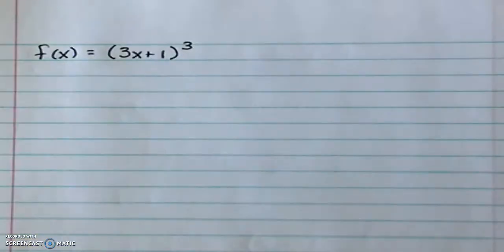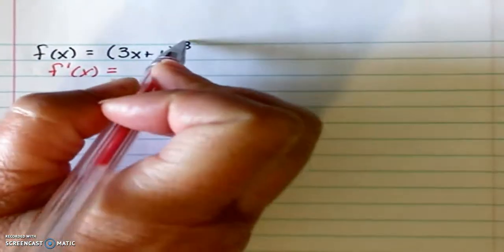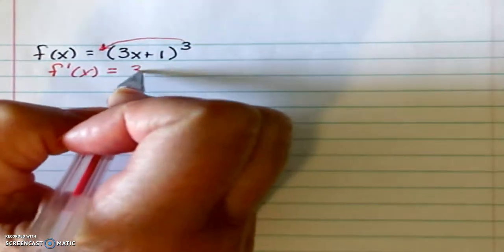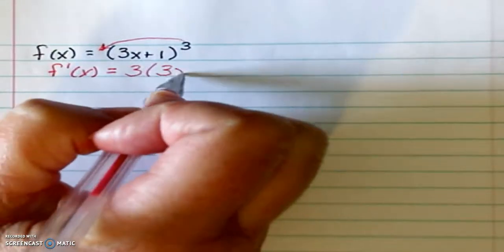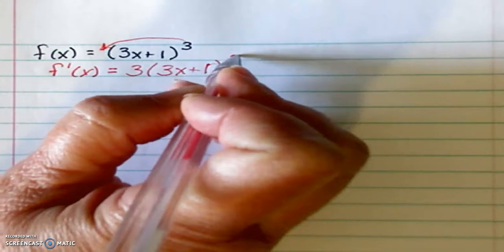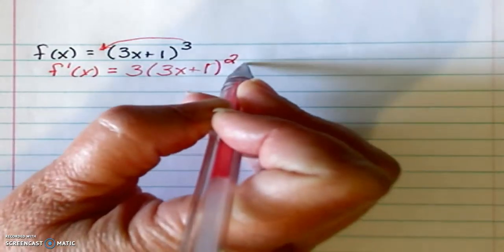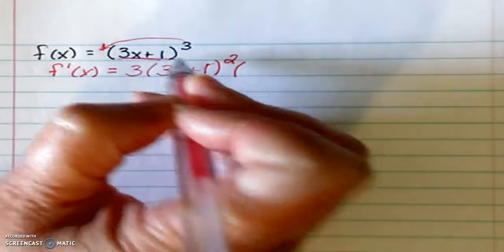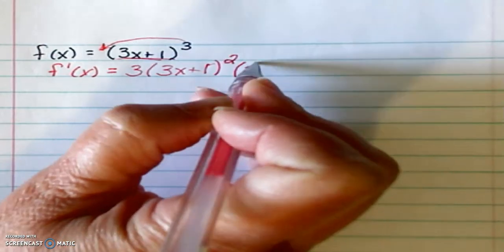Okay, another example using the rules for differentiation. If I tell you f of x is equal to the quantity 3x plus 1 to the 3rd power, we want to use the power rule again, so I'm going to find the first derivative, which is all they want. To find the derivative, I'm going to bring down the exponent, keep what's inside the parentheses the same, decrease the exponent by 1, but the thing you don't want to forget is you have to multiply by the derivative of what's inside.